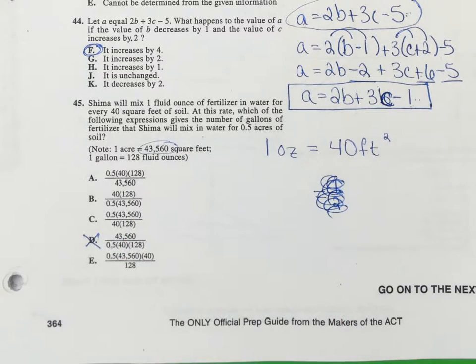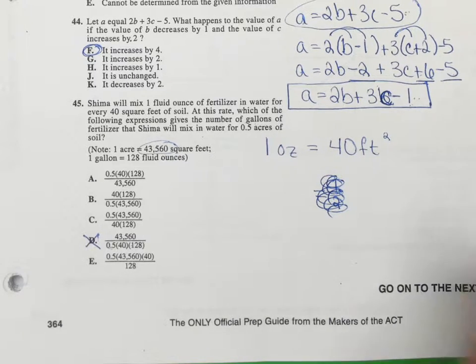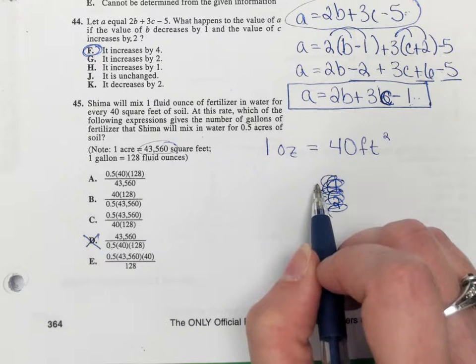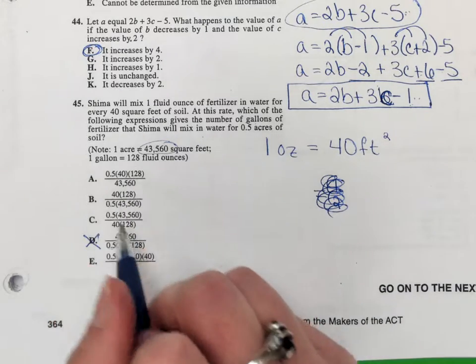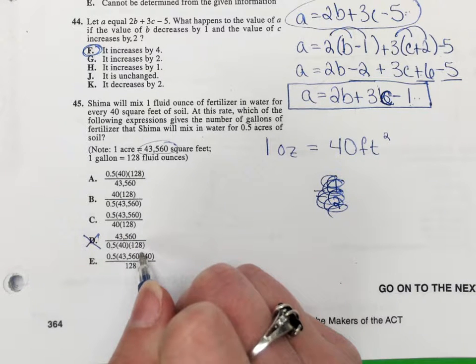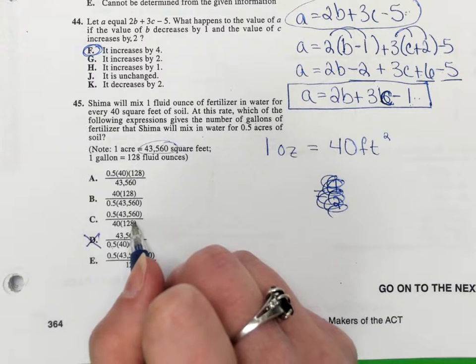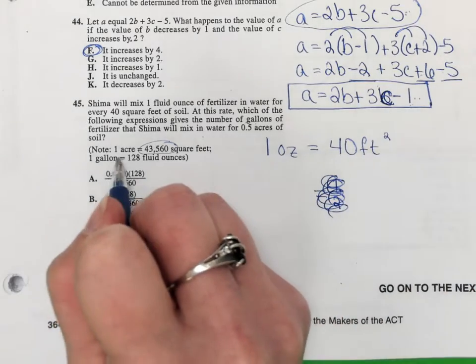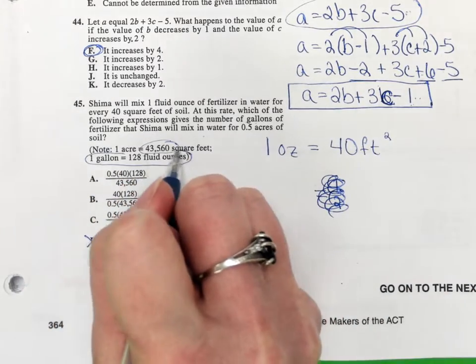So let's take our calculators and let's see how many times that goes. 4356. Okay, so that is 1,089, which doesn't really help me much. What's the 128? The fluid ounces? Oh, okay, hold on. Right here. I completely missed this stuff right here. Okay, that tells us a lot.